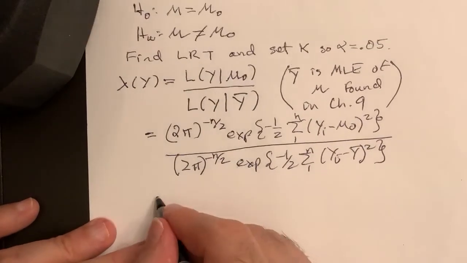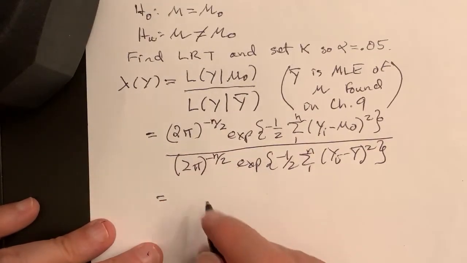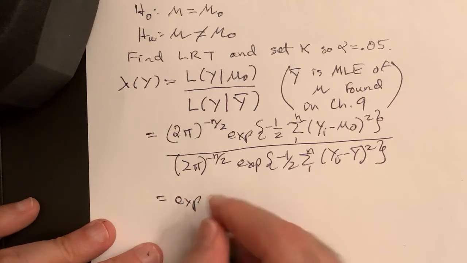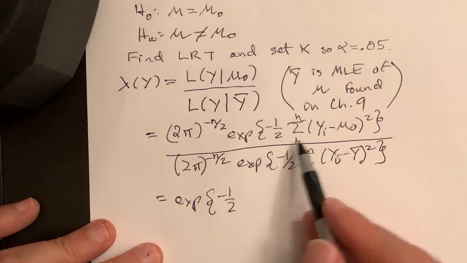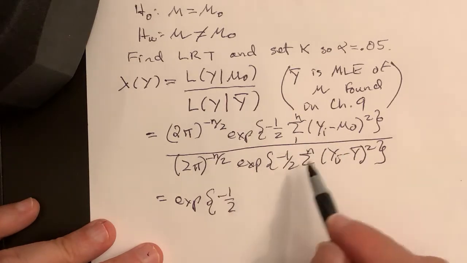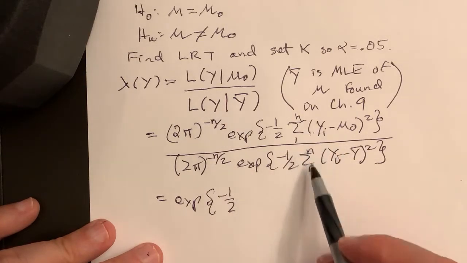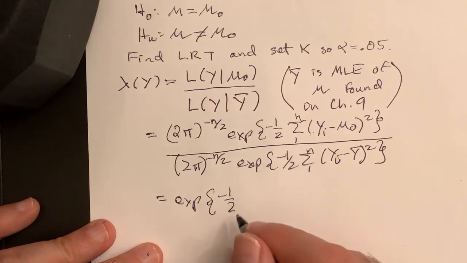Okay, and this is equal to, these two terms cancel, and I get exp minus a half, and these would then subtract because I'm dividing.